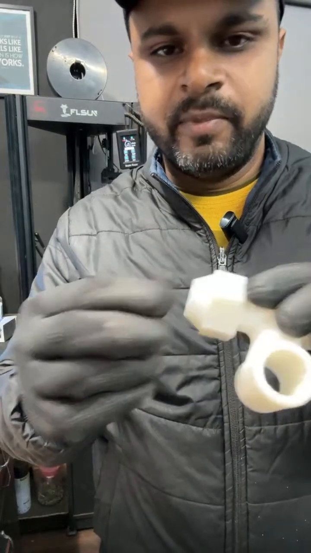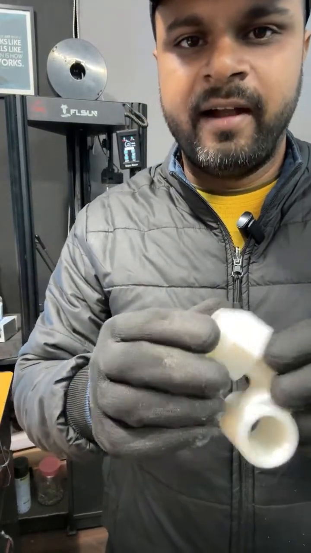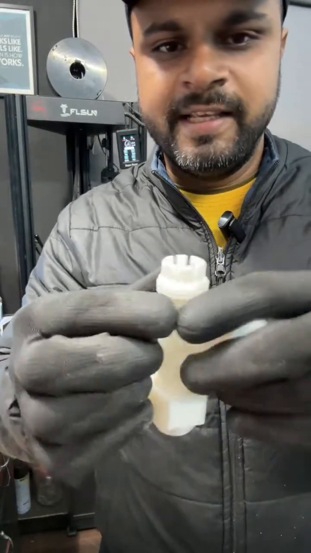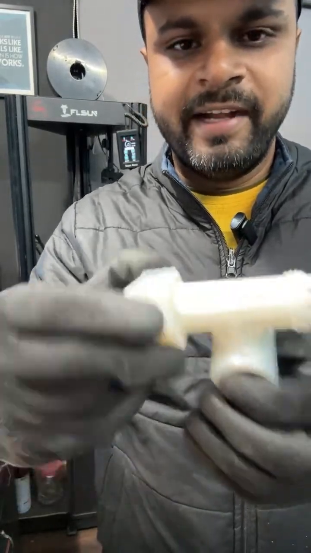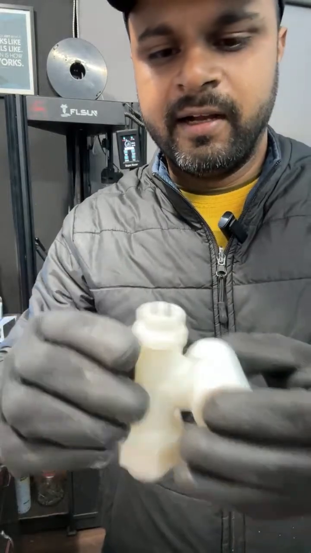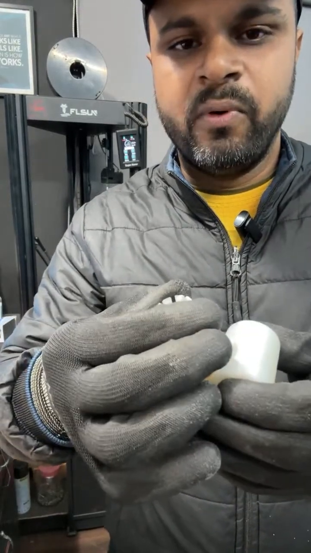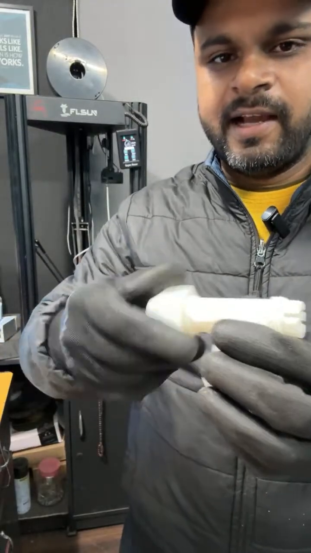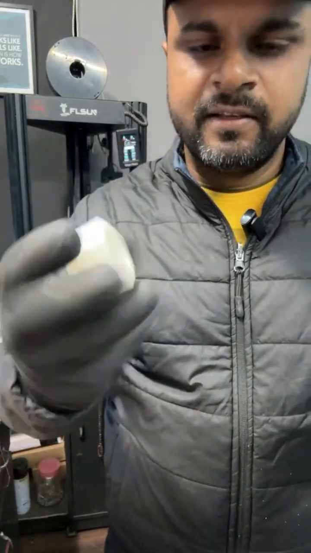I had made this tapered, so because of that it will help these pieces. If you see carefully, once I tighten it, because of this tapered area, these pieces will help hold on to the pipe diameter. So this is basically the idea, and these are the nuts. I had lots of them.